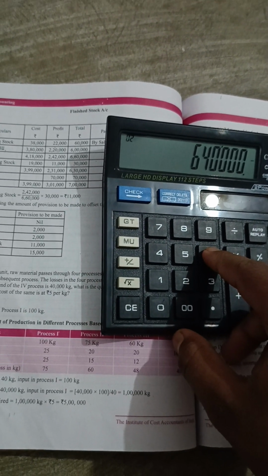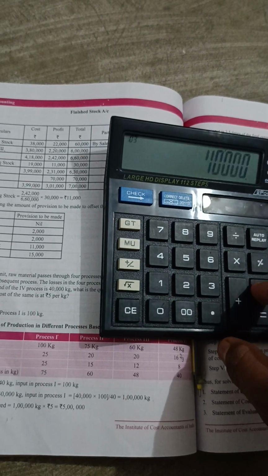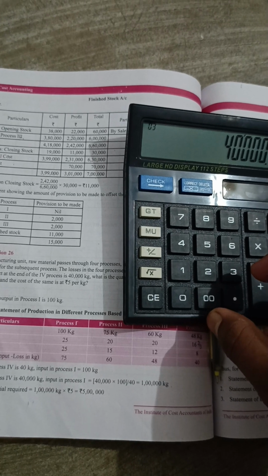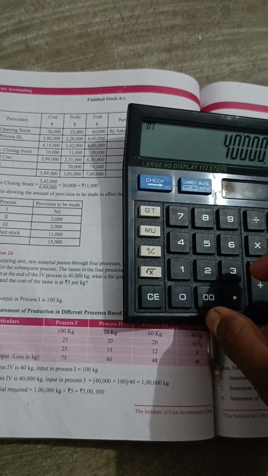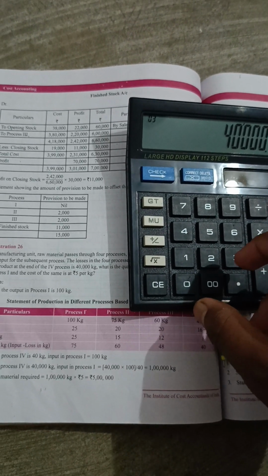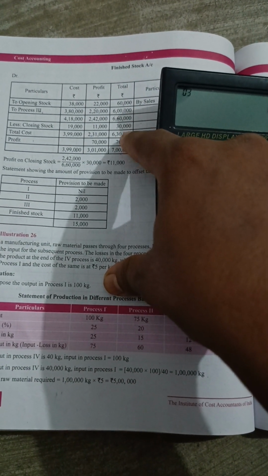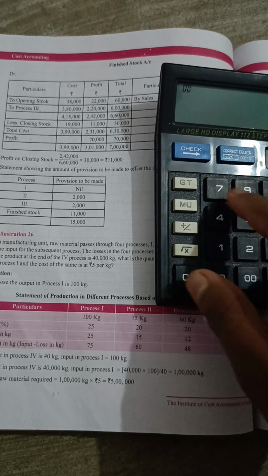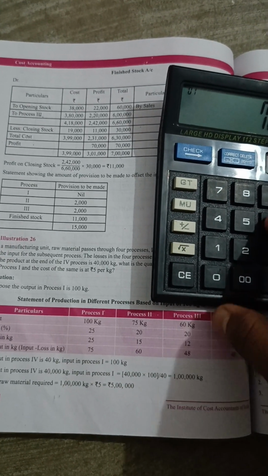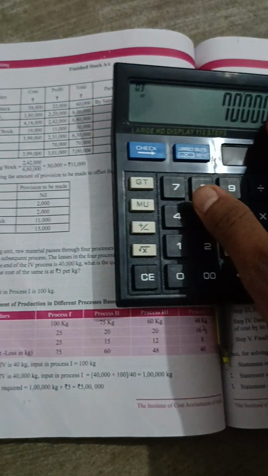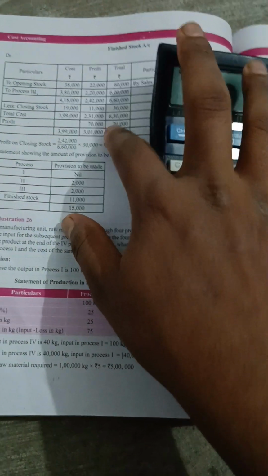60,000, 6 lakh. No, we directly do 7 lakh minus 6,30,000. We get simply 70,000 here, the balancing figure of profit.